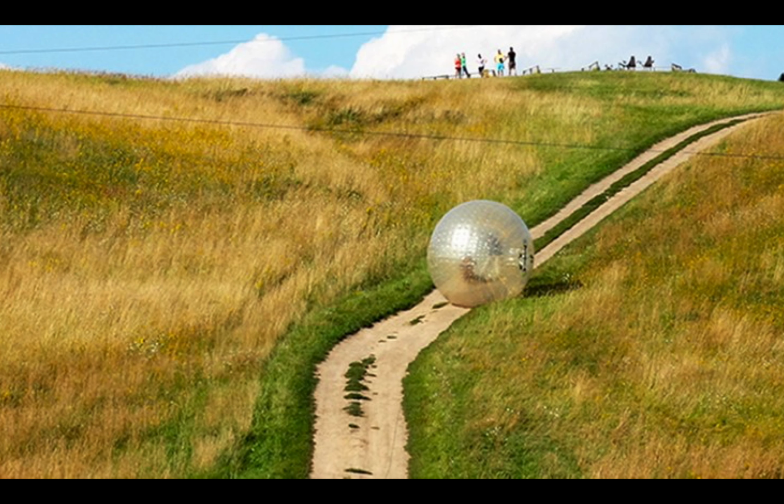Another example, let's say we're on top of a hill, and I think there are human beings in there. I'm not really sure. I thought this was pretty humorous to use this image. But let's say you're on top of a hill and you roll this ball down the hill, and that ball will continue rolling down the hill at the same velocity, at peak velocity, until some external force stops that ball from rolling.